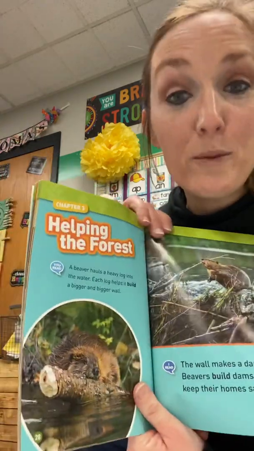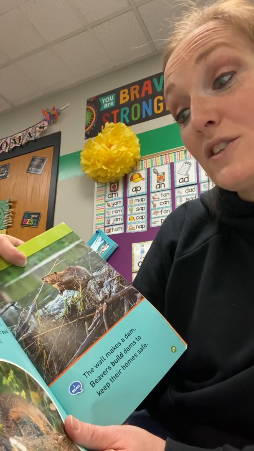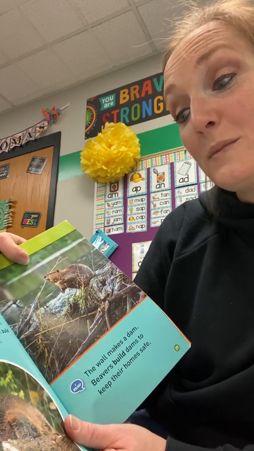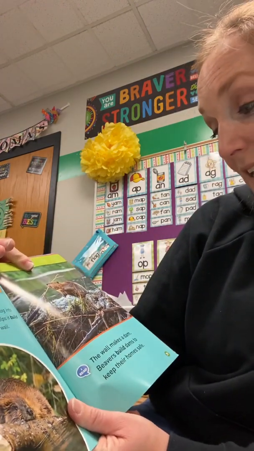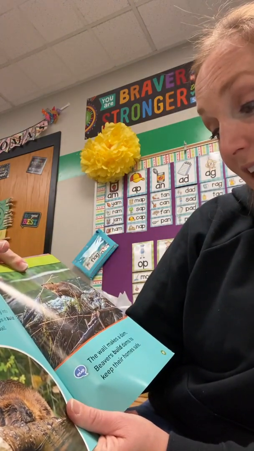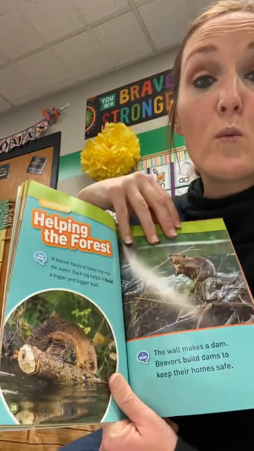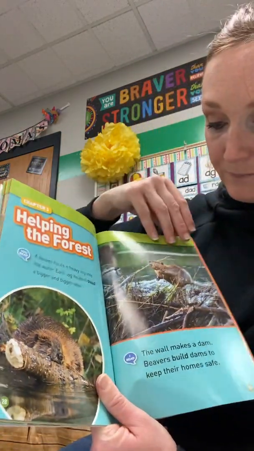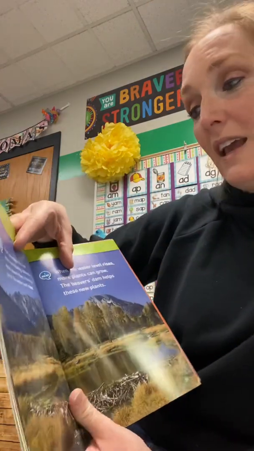Now, how do we help the forest? A beaver hauls a heavy log into the water. Each log helps it build a bigger and bigger wall. The wall makes a dam. Beavers build dams to keep their homes safe. It's where they pile up the wood, the logs, to build a home and to keep their homes safe.